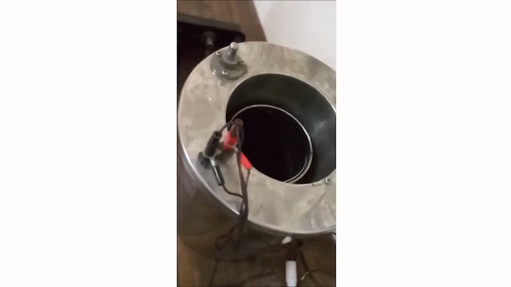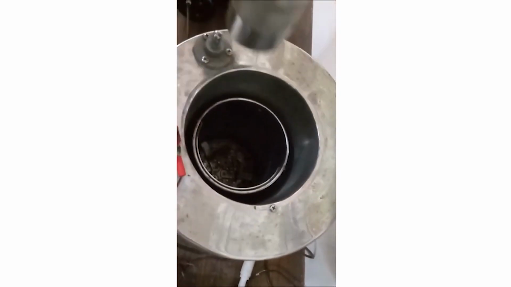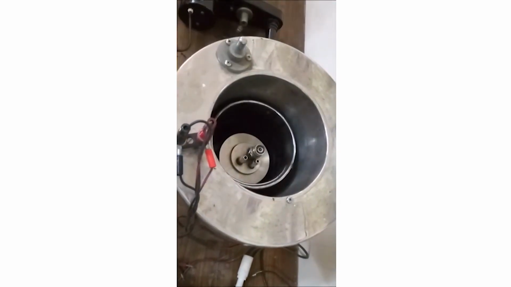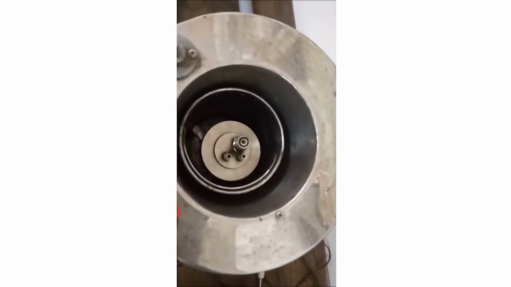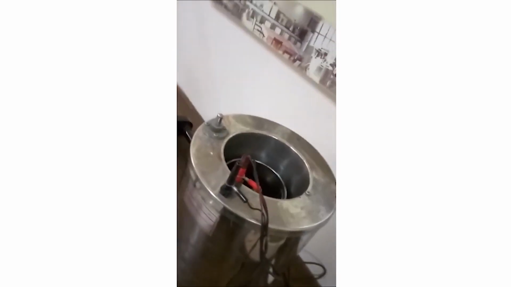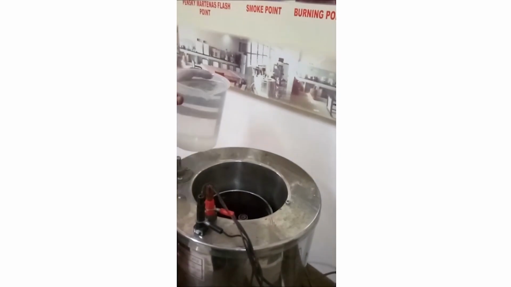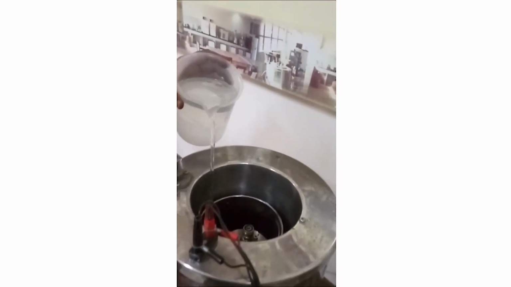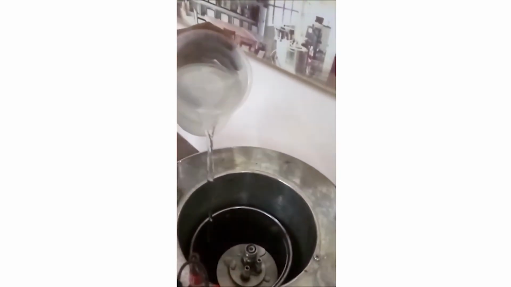Now, the bomb will be put inside the bucket and water will be filled in the bucket. This video is made for demonstration purpose only.